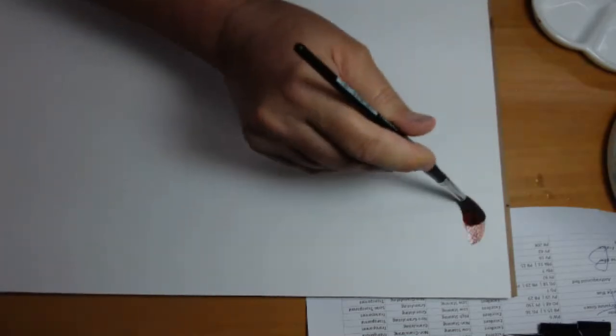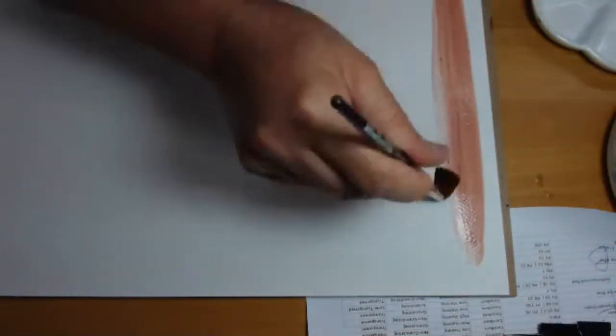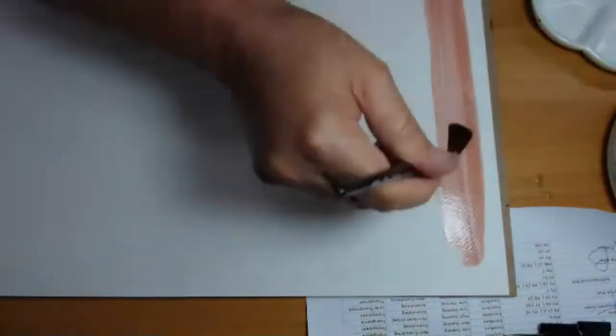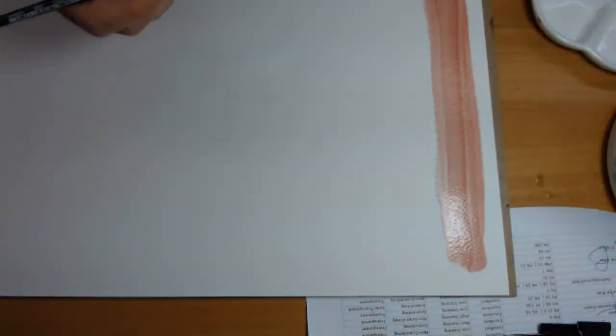Okay, so let's start with Venetian red. It's hard to believe it's almost the end of several months away, but boy, this year has gone by quick.